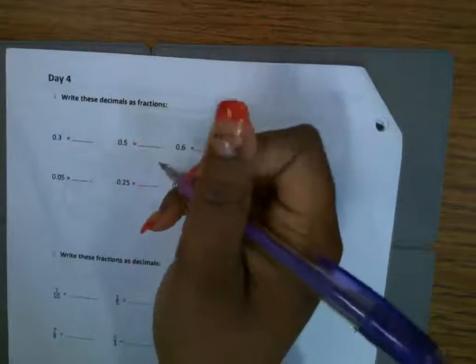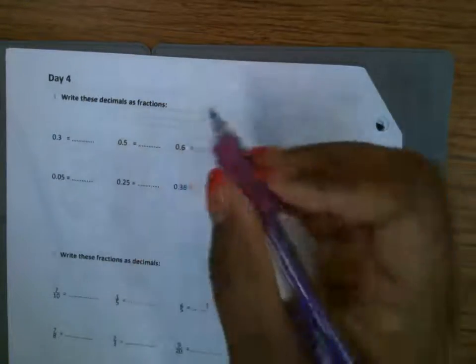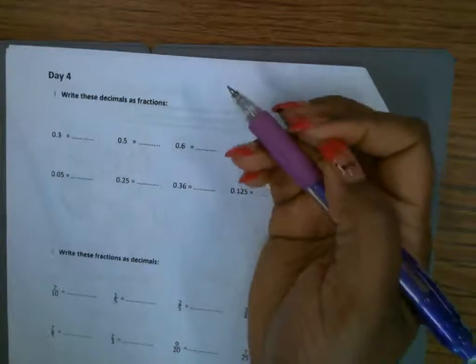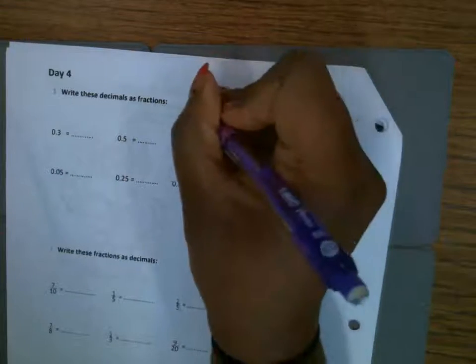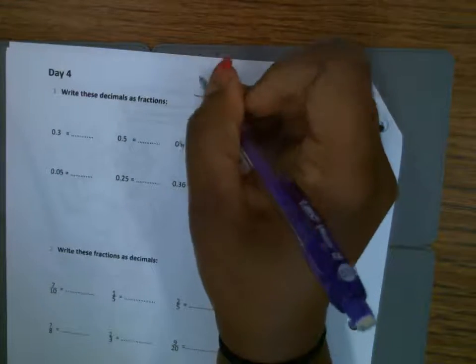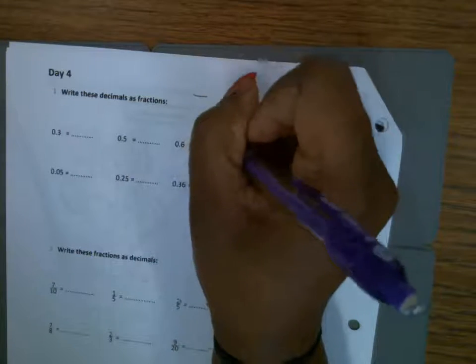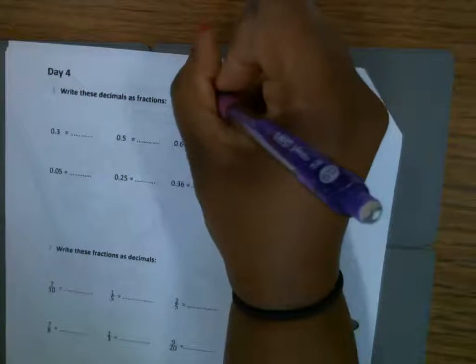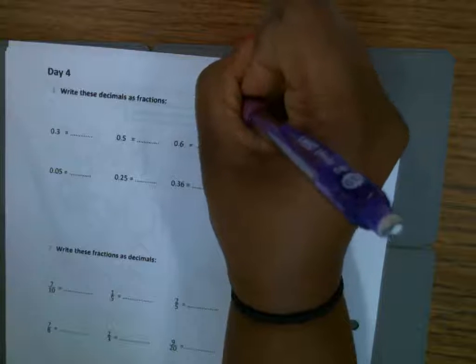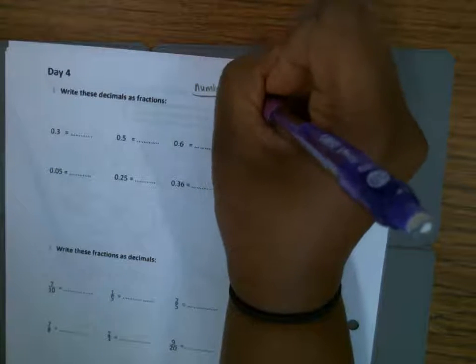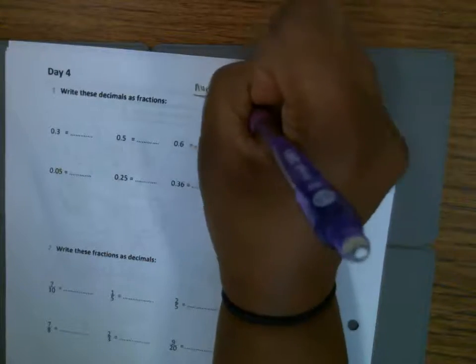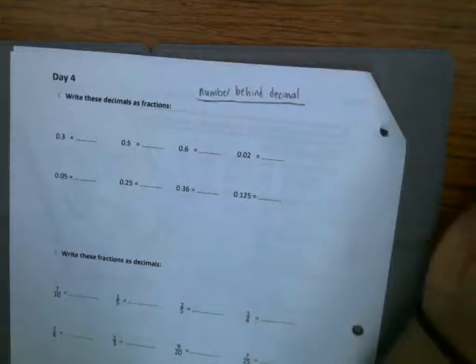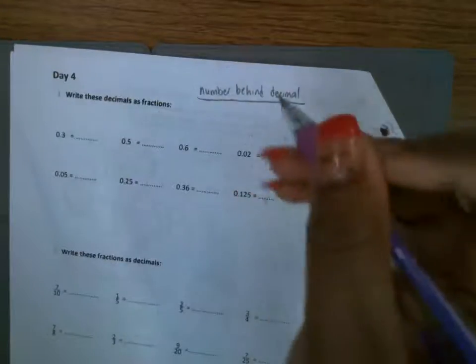All right, so this first section says, write these decimals as fractions. To write a decimal as a fraction, all you're really doing is taking the number itself as the numerator. Whatever the number is behind the decimal is the numerator. That's what goes on top. And the bottom number is going to be the place value of the last number.